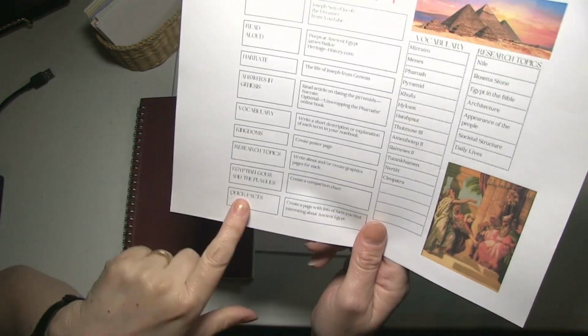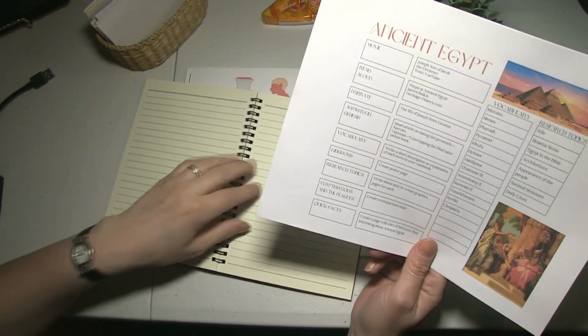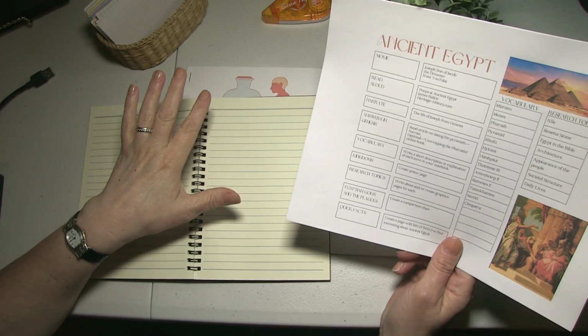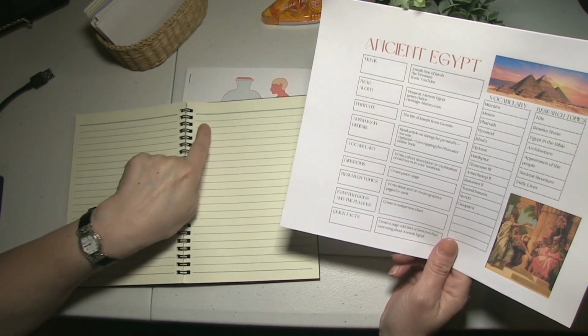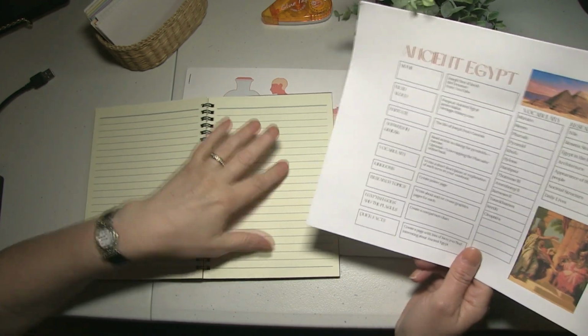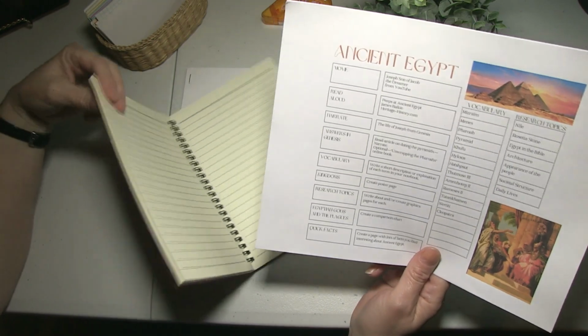Okay. Then as they're going along and they're finding something cool, we're going to have them create some quick facts pages. Like, oh, this is something that's neat about, did you know this? Did you know that? Kind of like a cool quick facts page. So that's kind of what we're going to do.